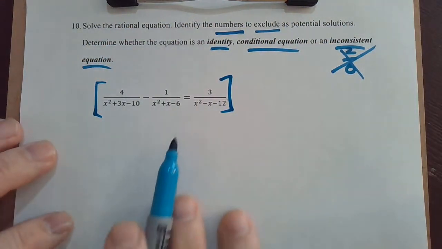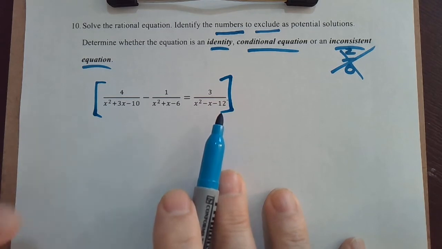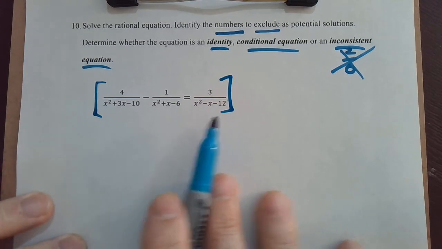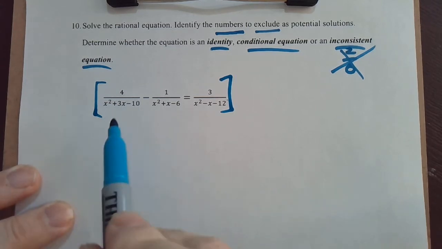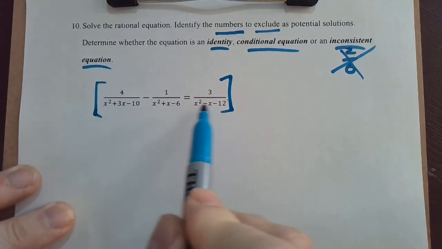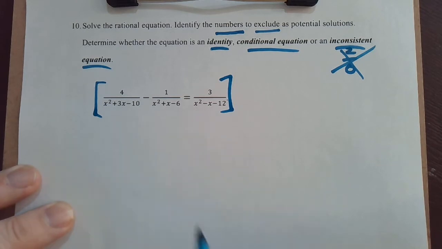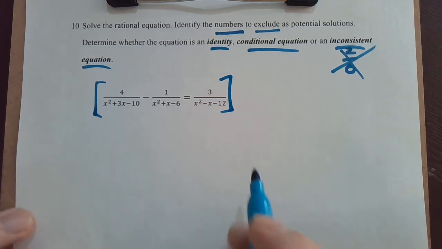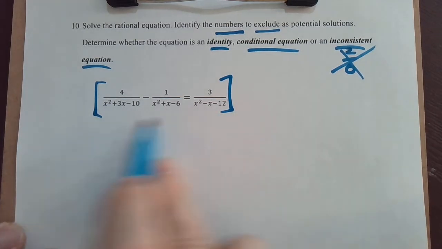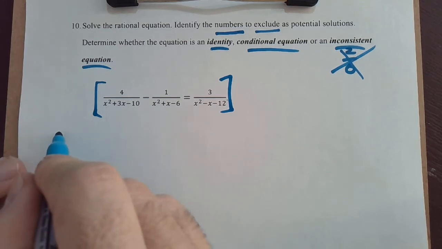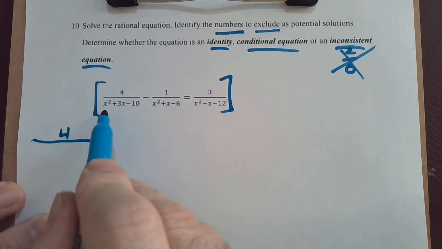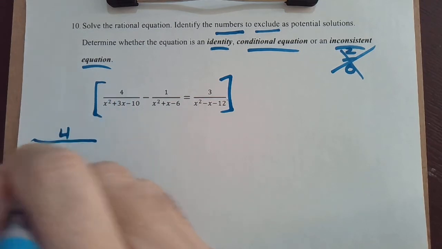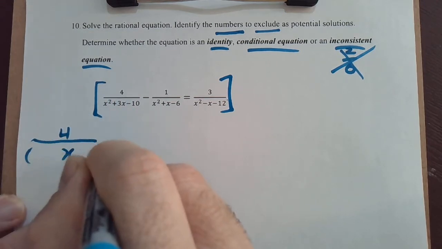The first thing I want to do is multiply this by the least common denominator. I don't know what the least common denominator is by looking at this. The first thing I need to do is factor all of the denominators, each one of them individually. So I'm going to rewrite this equation below, and 4 over, and I have to factor this denominator. So it's going to look something like this.